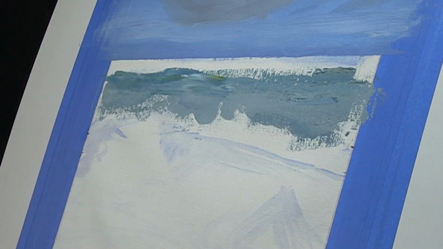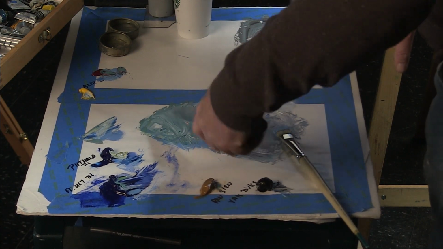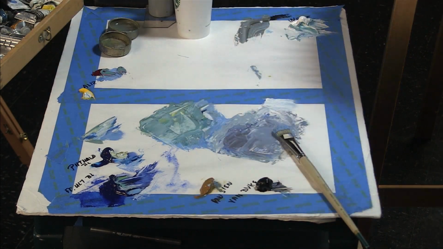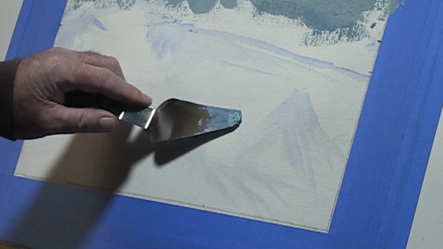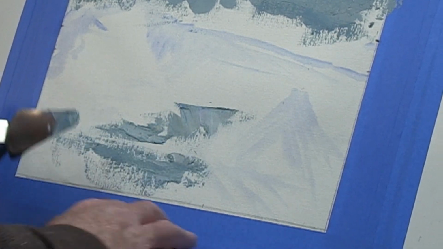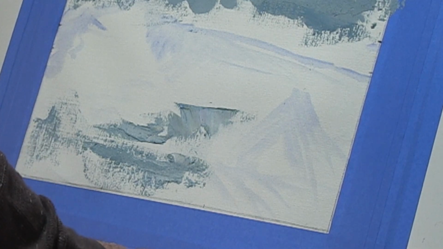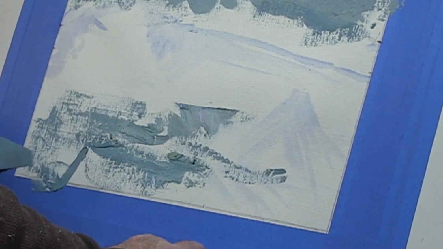And then down here, it's a little bit lighter, so let me grab some of this white. Thought it might be fun to use more of a palette knife a little bit. Just try something different. It makes you be more liberal, more carefree.